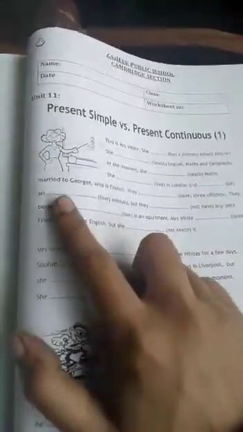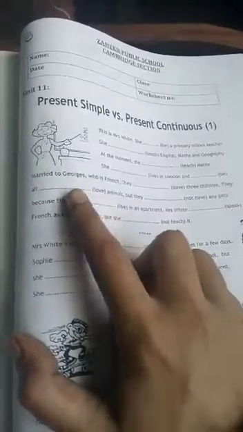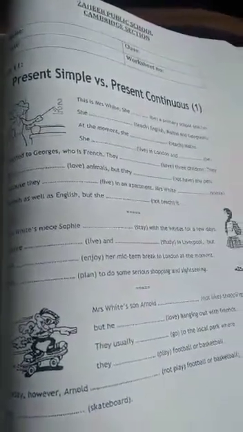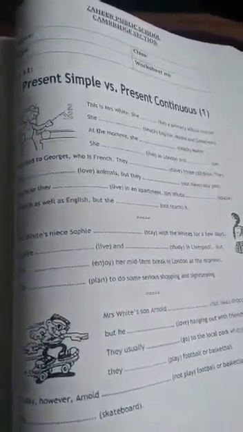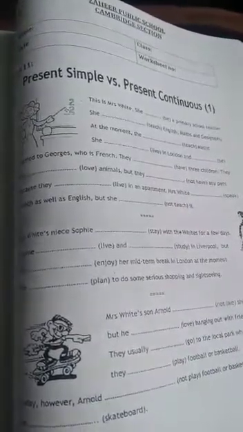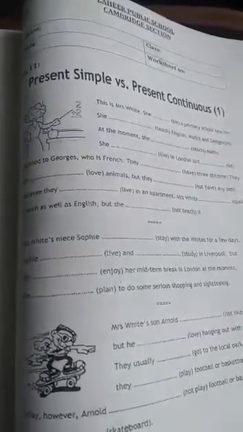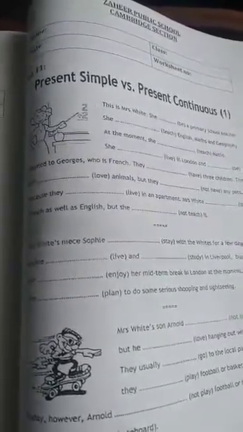Okay, next. They all dash animals. What is the hint for this blank? Love. Is this an informational sentence or any work continuing? This is an informational sentence, right? Because we are having the information about if they love animals or not.